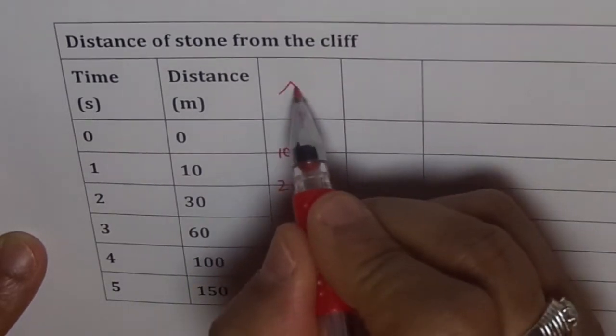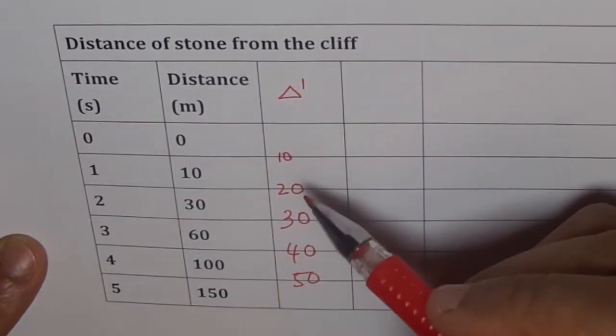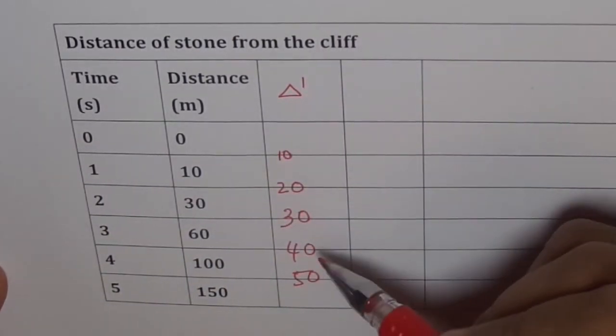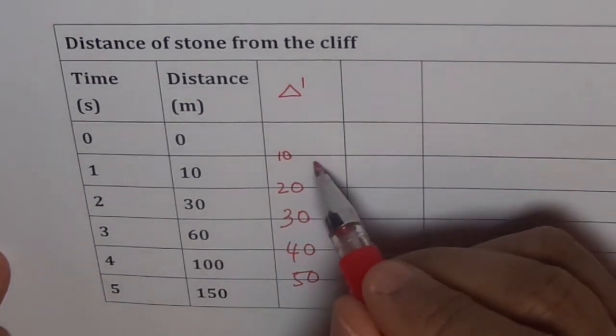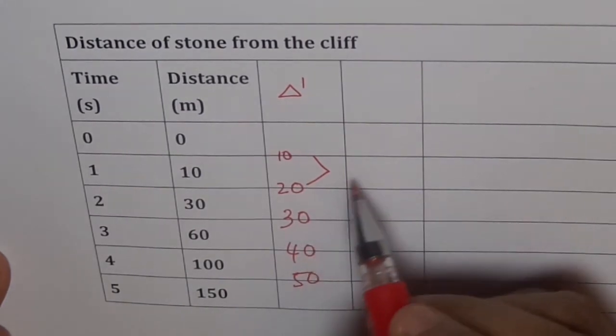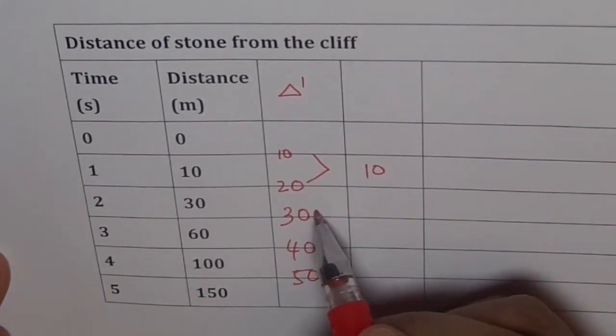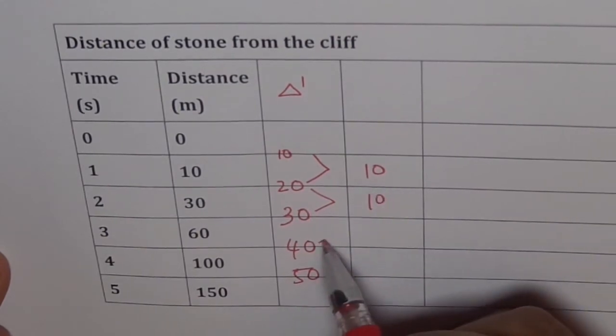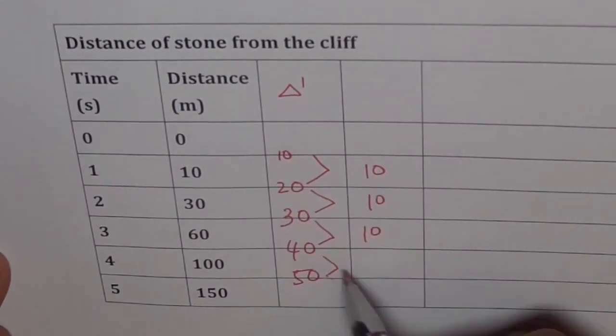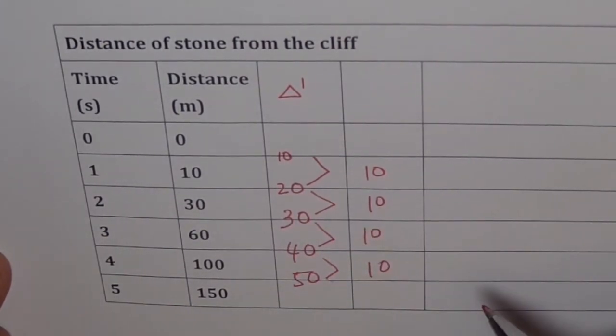So the first difference is actually not constant, but it's like an arithmetic series, right? It's going up by 10 each time. So of course, the second difference will be a constant, and the difference is going to be 10, right? Because it's going up by 10 each time. So the second difference, 40 minus 30 is 10, and 50 minus 40 is 10.